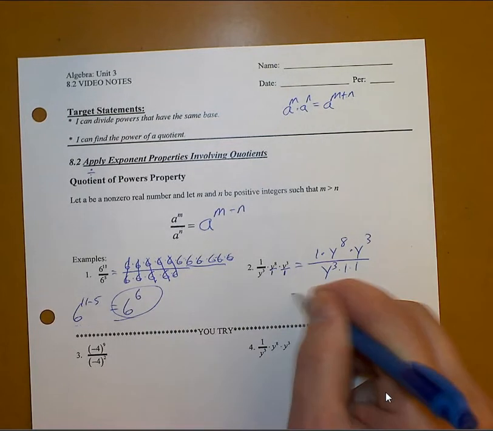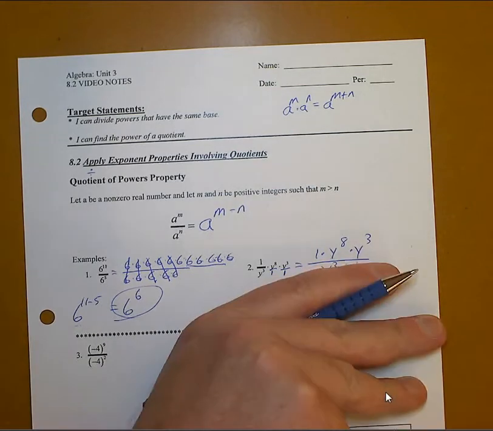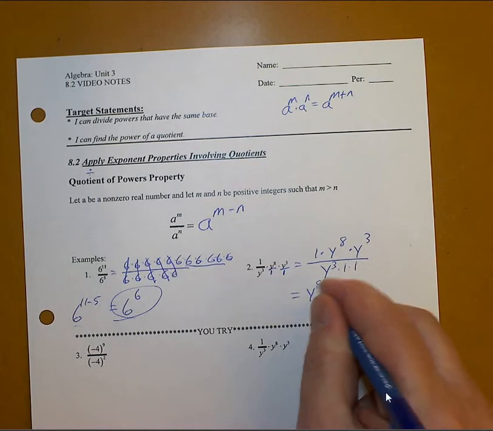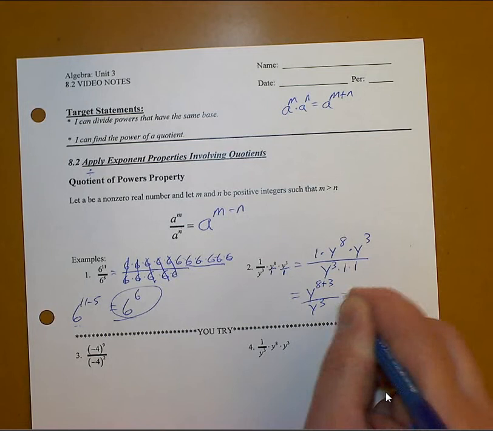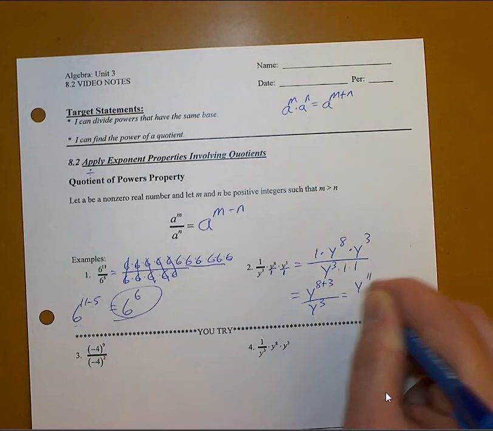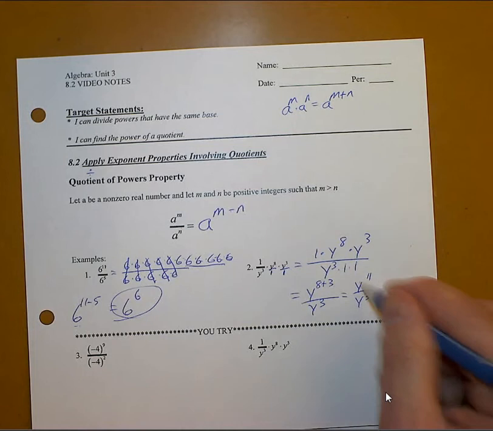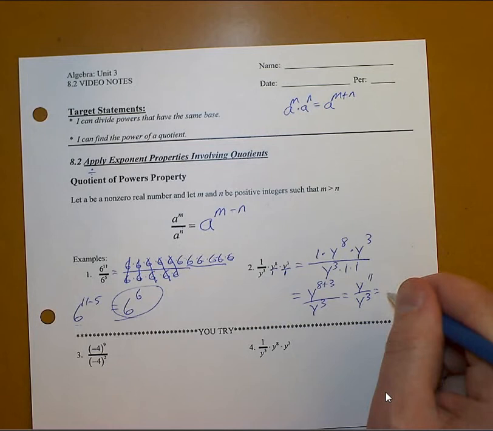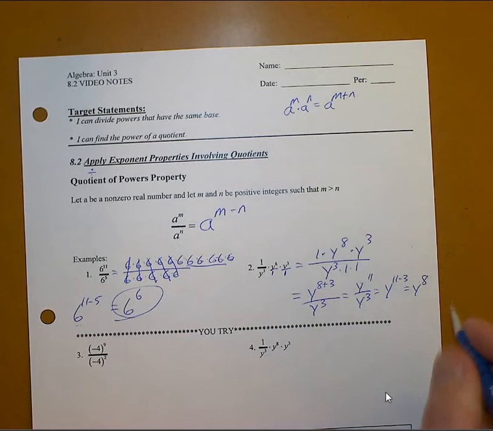What can we do here? Well, I got the same base, right? If I just have that problem right there, I would add those. I would say that's y to the 8 plus 3 over y to the 3rd, which is y to the 11th over y to the 3rd. I only want to have y's in one spot, so with my quotient of powers property, I rewrite the base, 11 minus 3, and it's y to the 8th. This is my final answer.